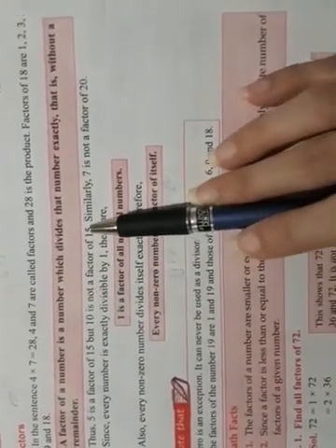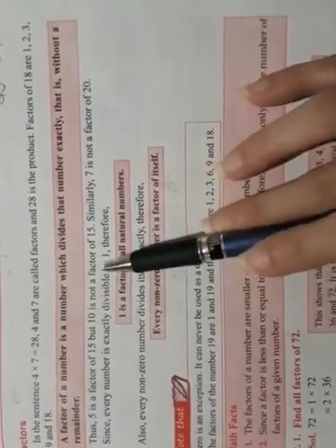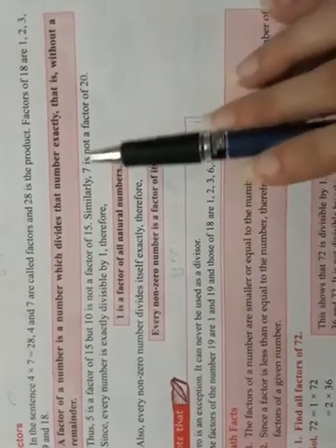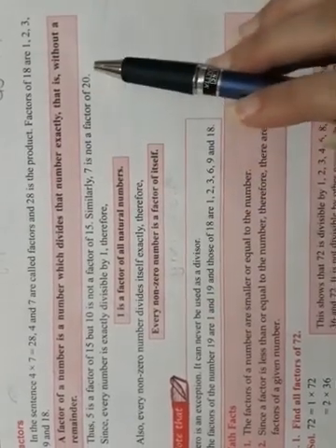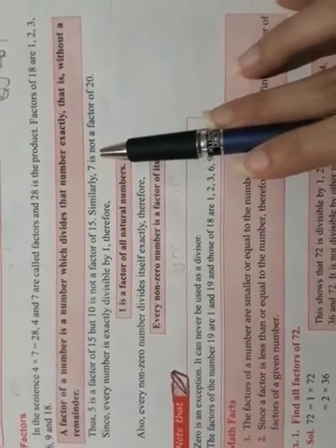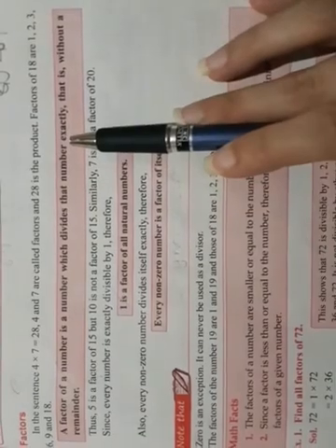But 10 is not a factor of 15, because when you divide 15 by 10, it will leave a remainder of 5. So 10 is not a factor of 15. Similarly, 7 is not a factor of 20. When you divide 20 by 7, there will be a remainder. So a factor of a number is a number which divides the number exactly and does not leave any remainder.